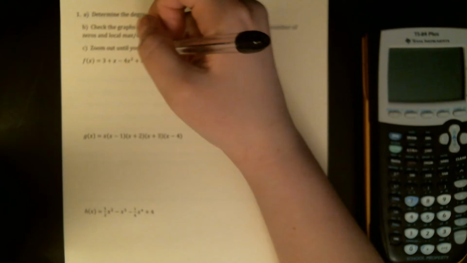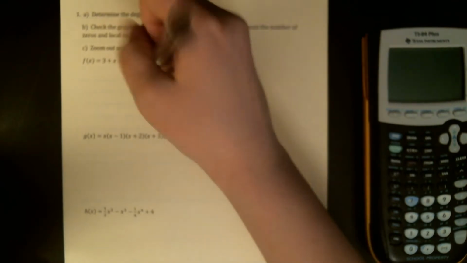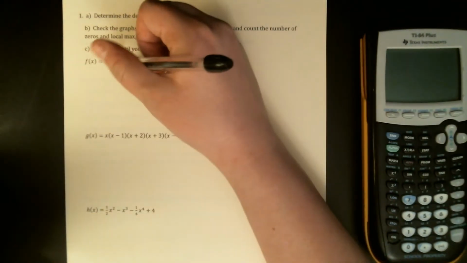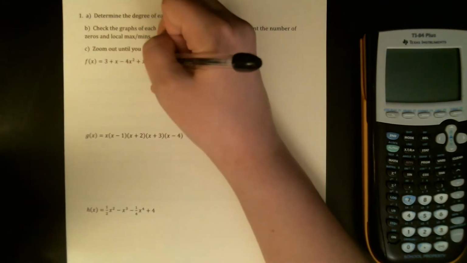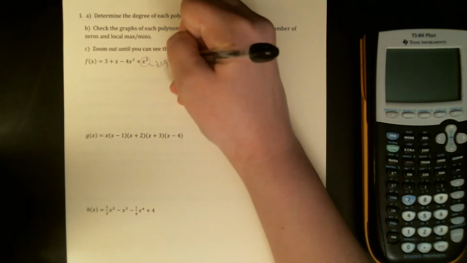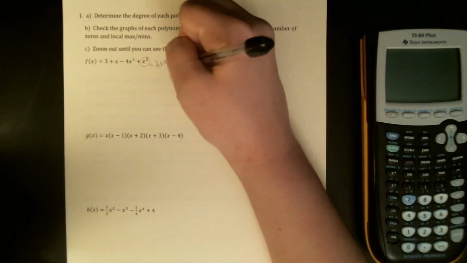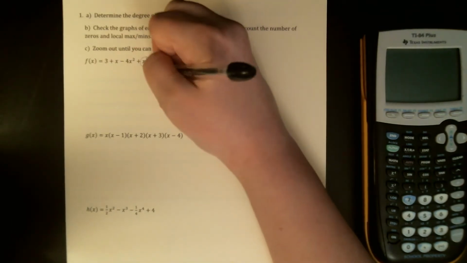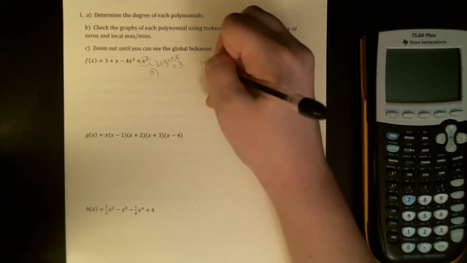Okay, so we can actually answer part A right off the bat here. Remember, it doesn't matter what order your terms are in. You're looking for the biggest power on your variable. So this right here is telling me that the degree is 3. Okay, so that's A.